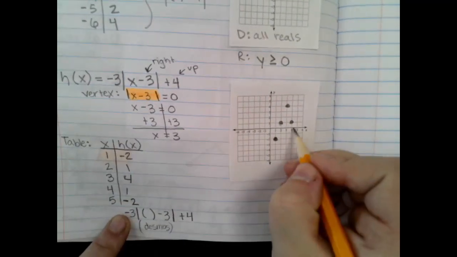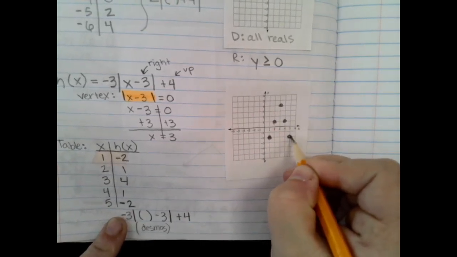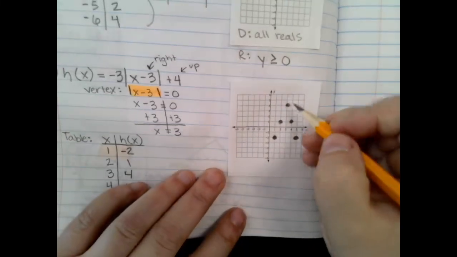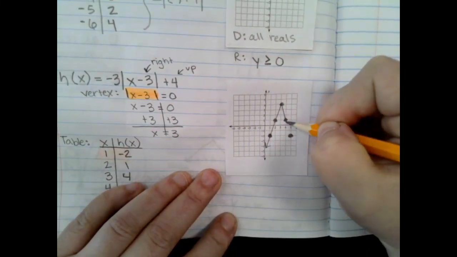And 5, -2, so right 5, down 2. This time, does this absolute value have a minimum or a maximum? Good, maximum.